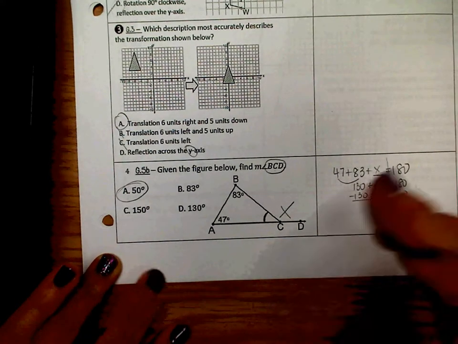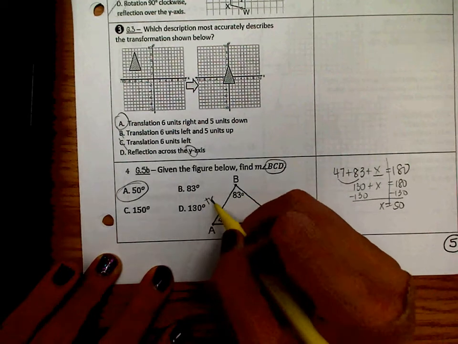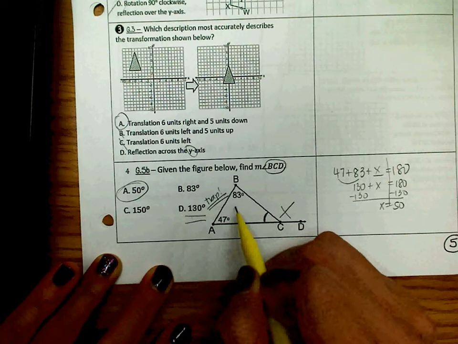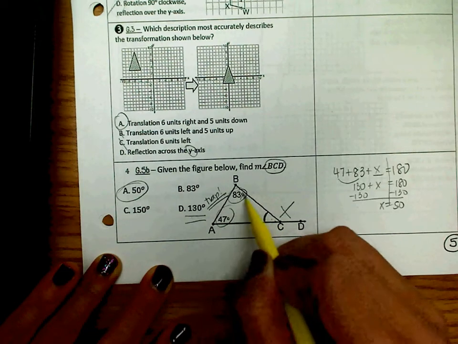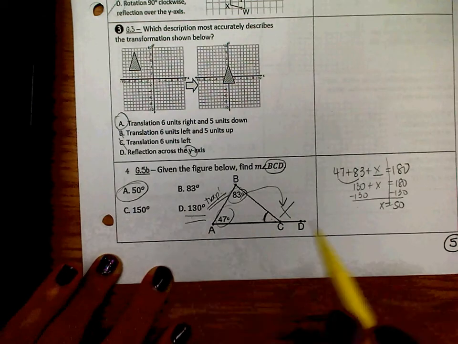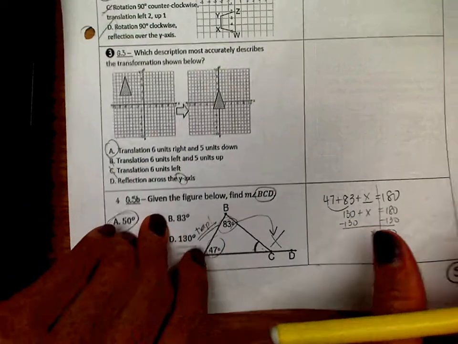What would be a trap is this one, because you would only add them up and think that's what the angle is. But you add these up to get the exterior angle, not to get the remaining third interior angle. So be careful which strategy you use. Let's go to number 5.